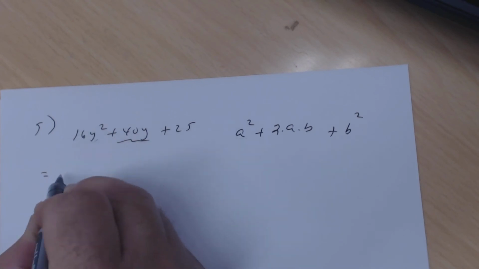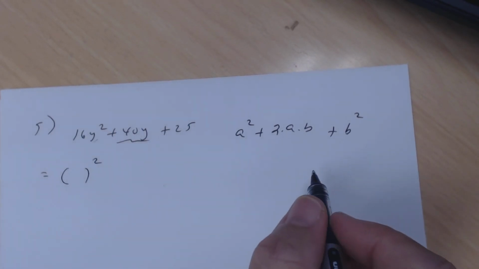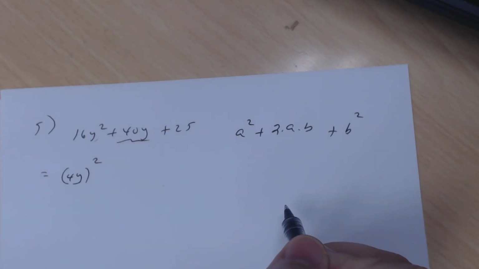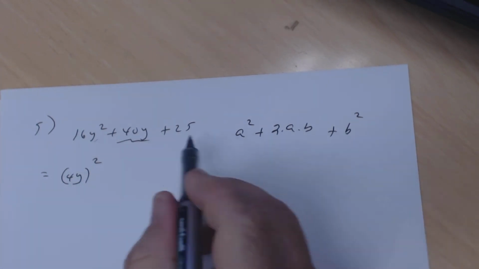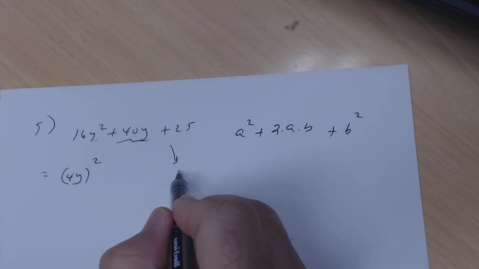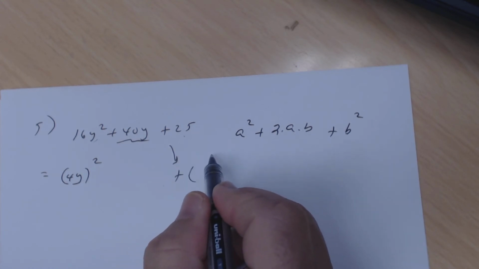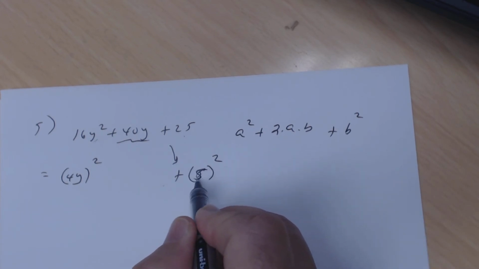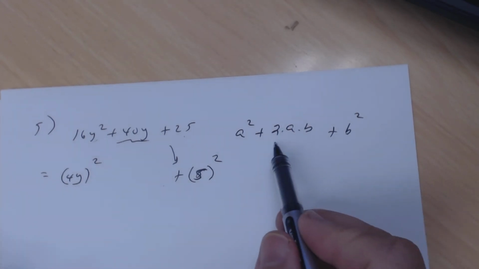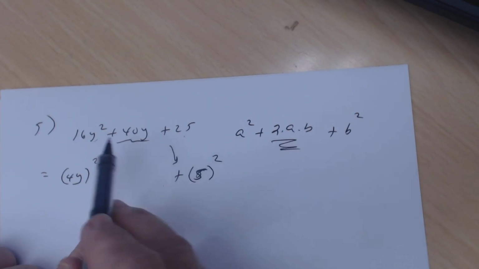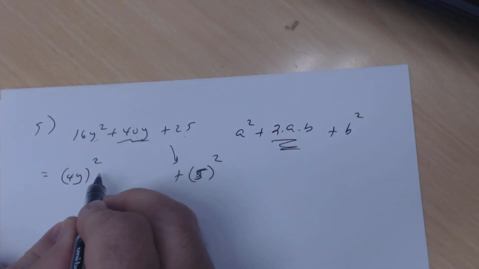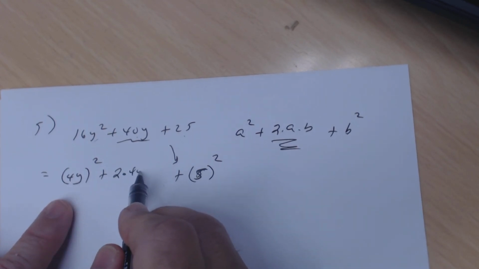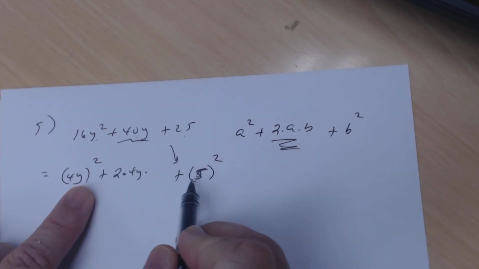Can I write 16y squared as a factor squared? And the answer is yes, because that's 4y. 4y times 4y is 16y squared. Plus 25. Can I write 25 as a perfect square, something squared? The answer is yes. It is 5. All right, now we got to make sure that this 2ab gives us 40y. So I get plus 2 times, a is 4y times b is 5.